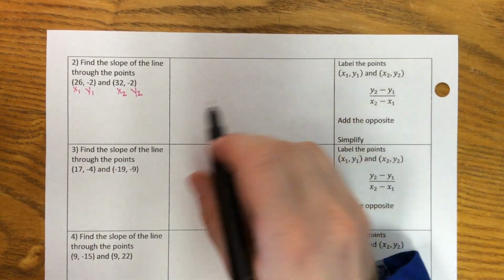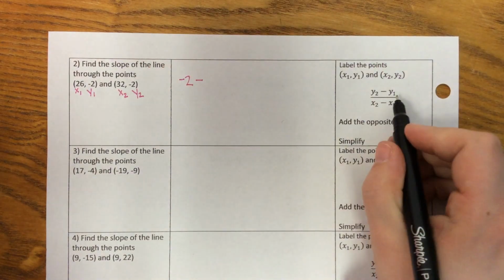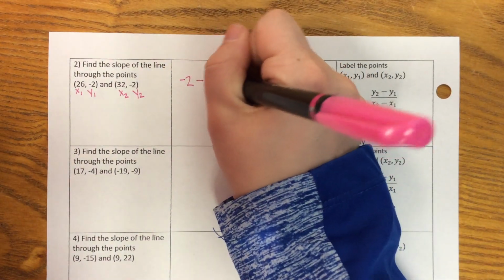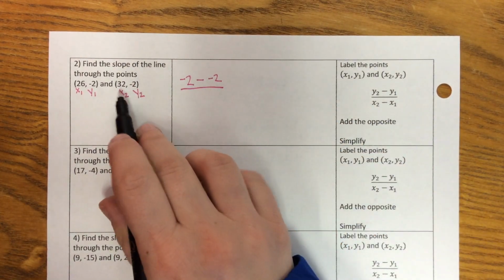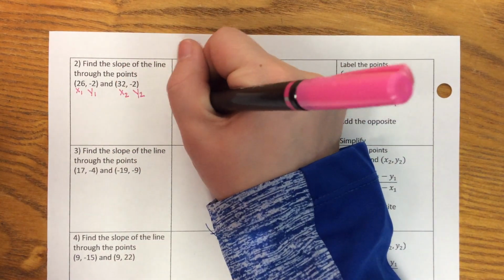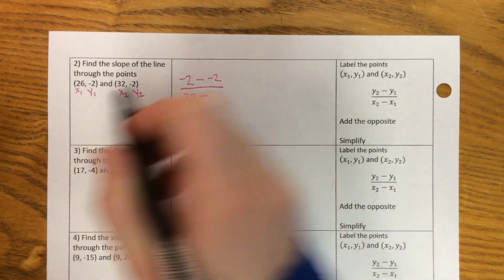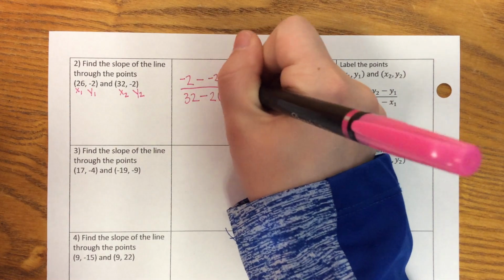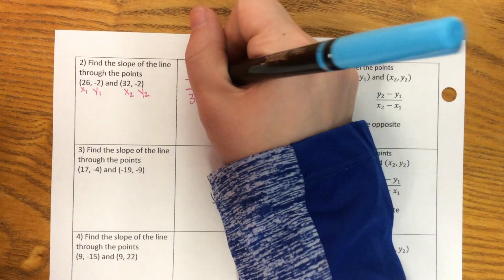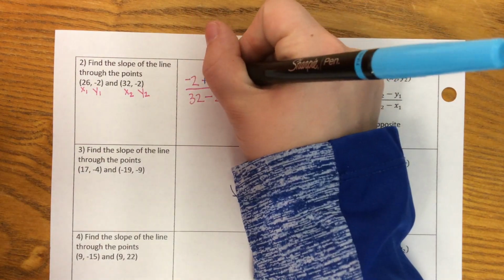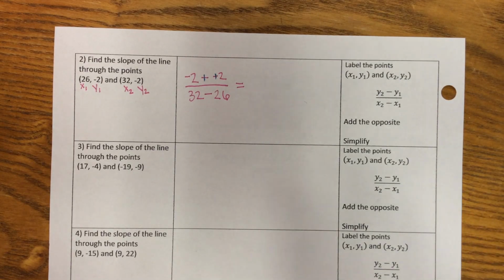So my y2 is -2 minus my y1, which is -2, over my x2. x2 is 32 minus my x1. x1 is 26. Okay, I like to add the opposite, so I would change the subtracting to adding, but that means this negative has to be a positive. So negative plus a positive means I would subtract because they're different.